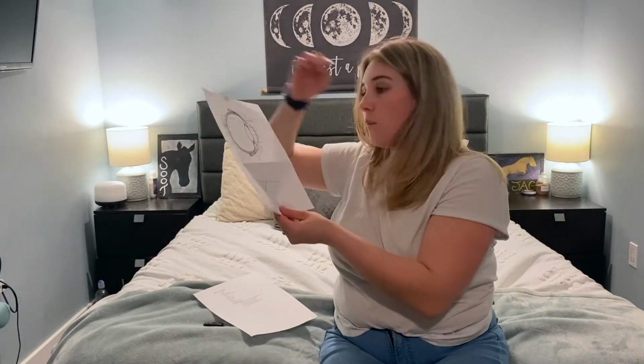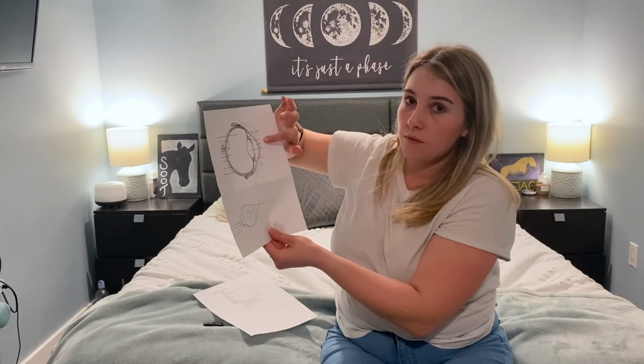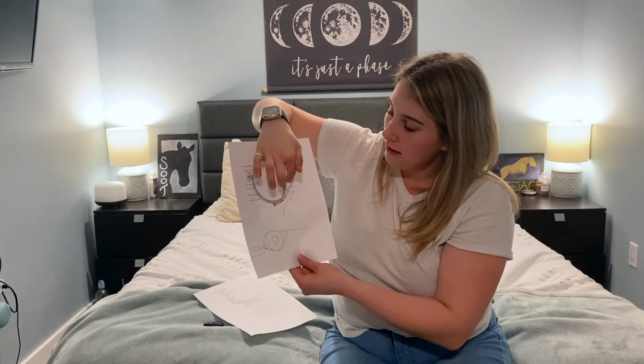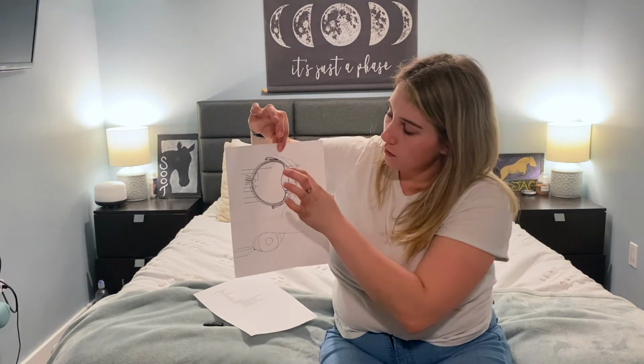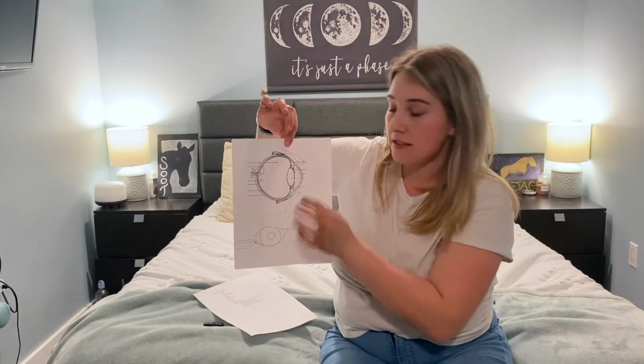To start us off, we've got the cornea, and right here, that's this outer portion on the front of the eye, that is the cornea. Then we have the pupil, so that is right here in between the iris. So on either side here is the iris, and then here we've got the pupil in the center.